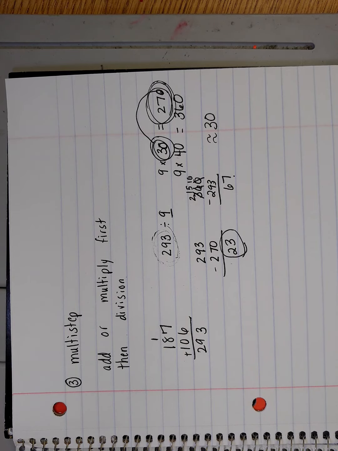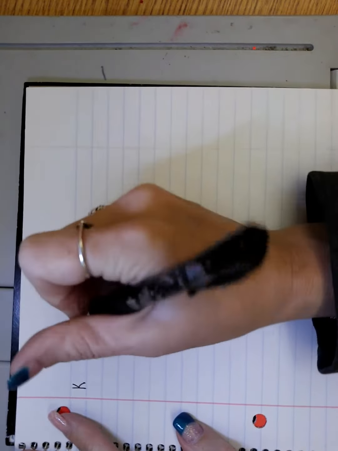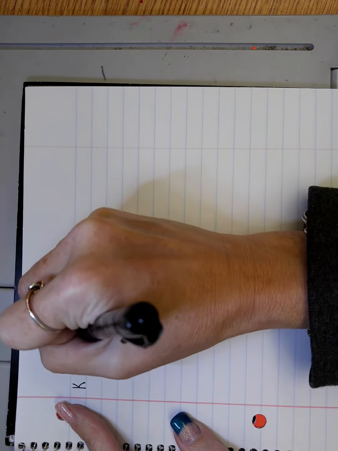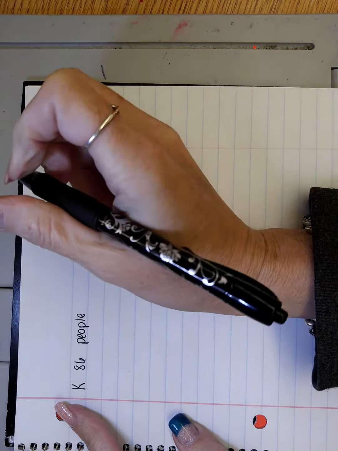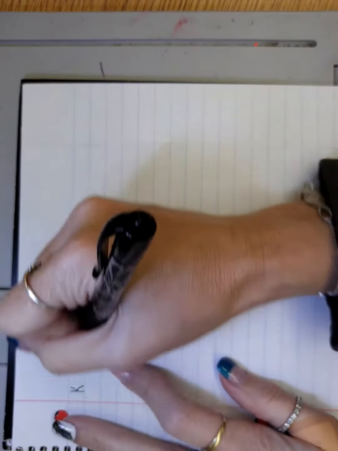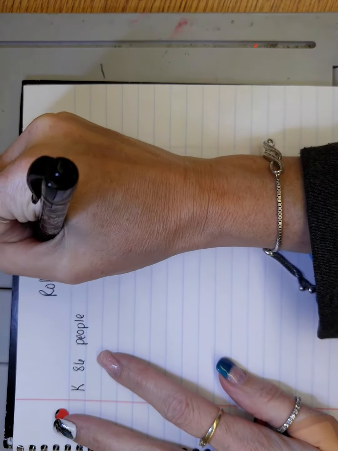There are some straight computation problems, but there are many multiplication problems. I want you to look, I'm going to give you a problem to work on, a couple of problems to work on as your study guide. There are 86 people, and they're going on a roller coaster ride. 86 people, so roller coaster ride.